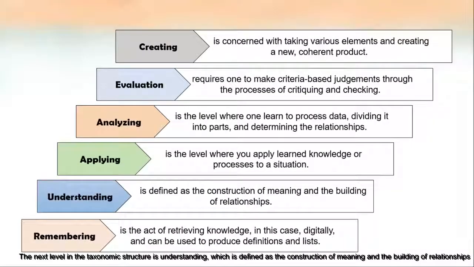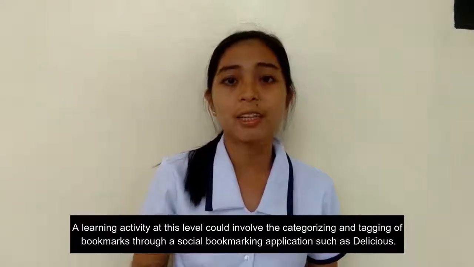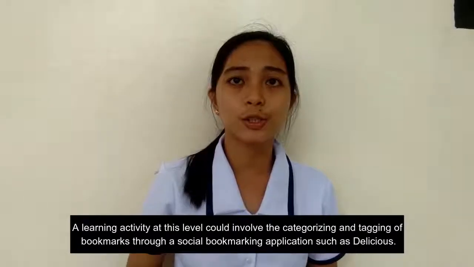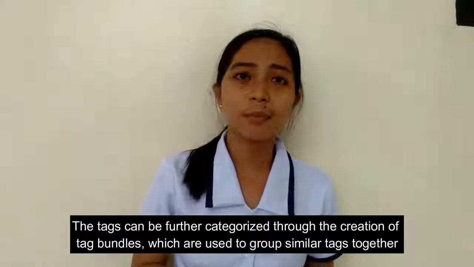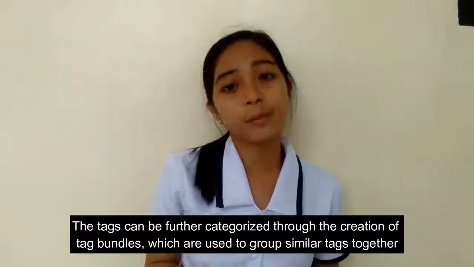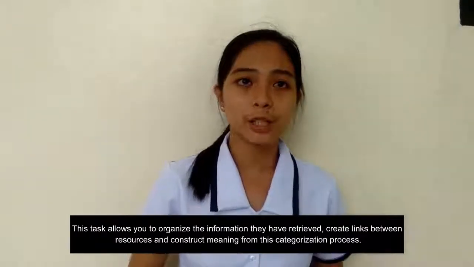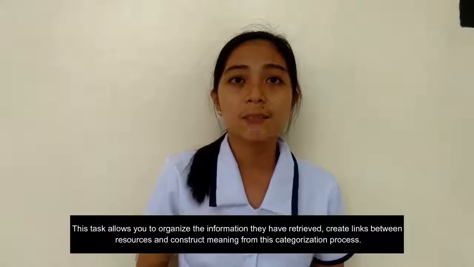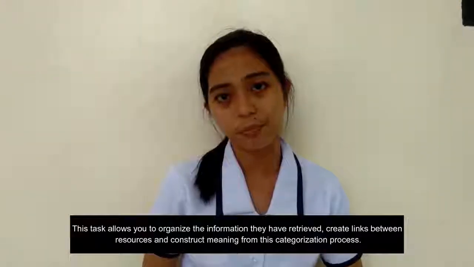The next level in the taxonomic structure is understanding, which is defined as the construction of meaning and the building of relationships. A learning activity at this level could involve the categorizing and tagging of bookmarks through a social bookmarking application such as Delicious. The tags can be further categorized through the creation of tag bundles, which are used to group similar tags together. This task allows you to organize the information you have retrieved, create links between sources, and construct meaning from this categorization process.